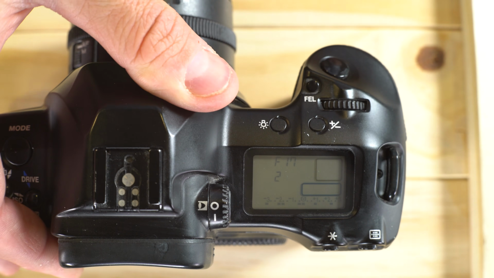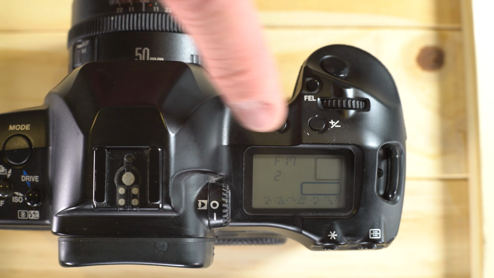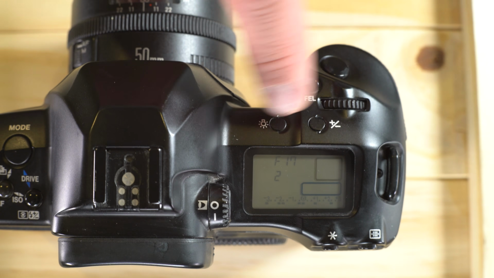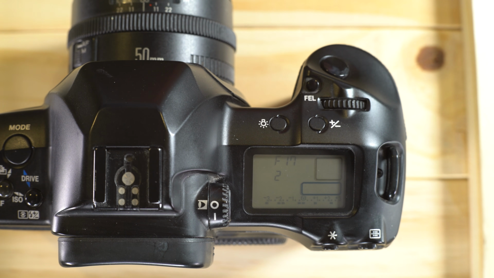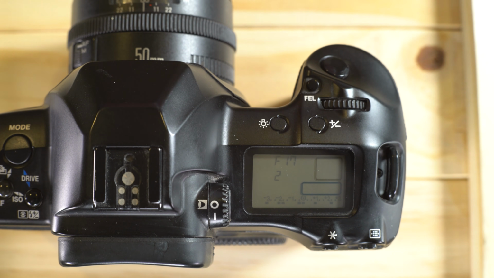Function 17 is manual focusing point selection range. 0 is central autofocus point only. 1 is central 7, and 2 is central 13. So basically, what this means is that if you're going to manually select your autofocus points, this limits which ones you can select. As you can see, I have it set to 2 because if I'm going to manually select it, I want to have a little bit of flexibility there.